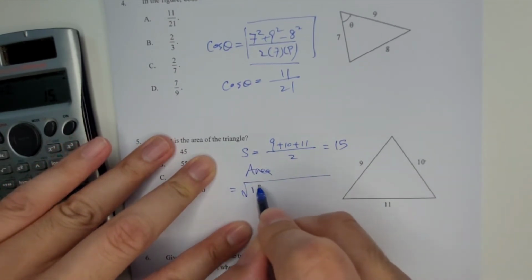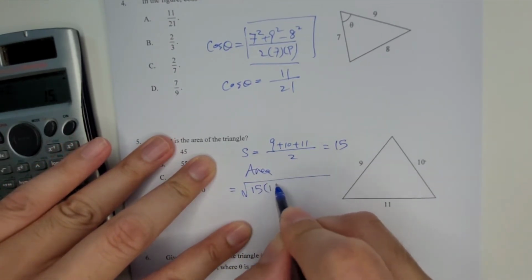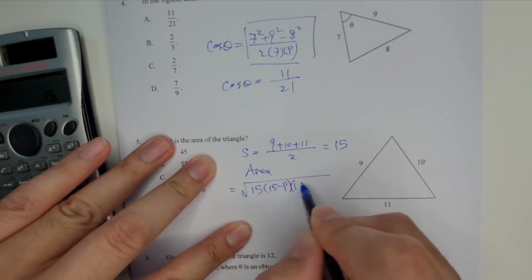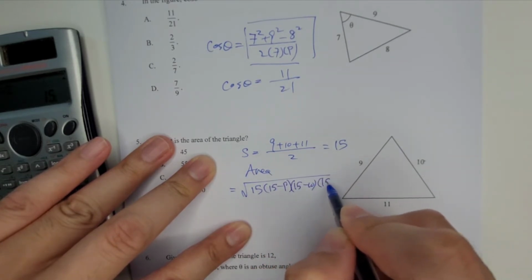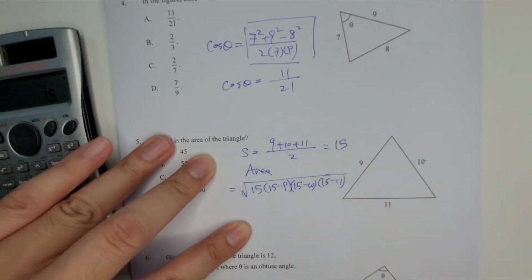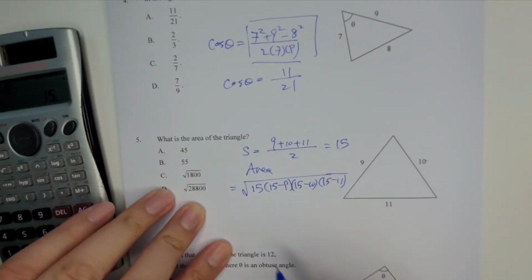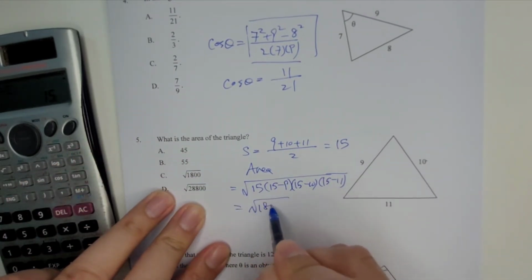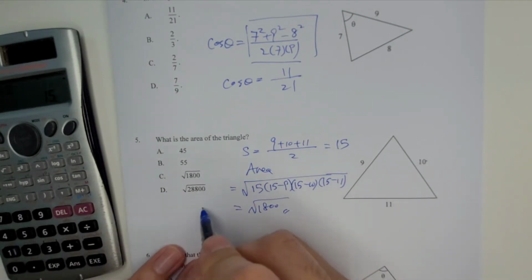And then find the area. That is the square root of 15 times (15 minus 9) times (15 minus 10) times (15 minus 11). That's Heron's formula. Apply it directly, you get square root 1800. So the answer is C.